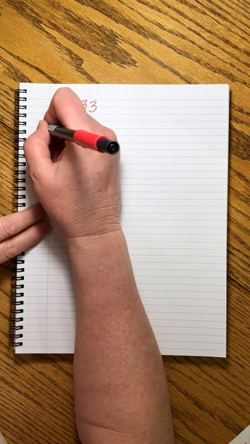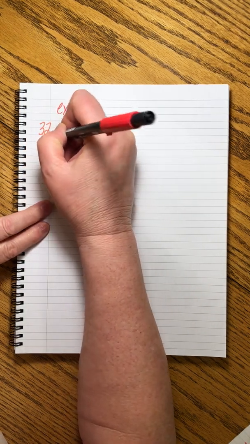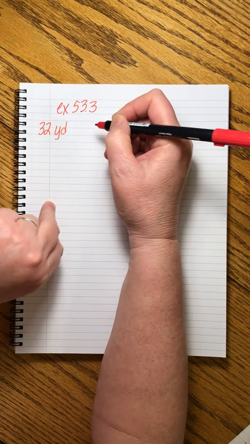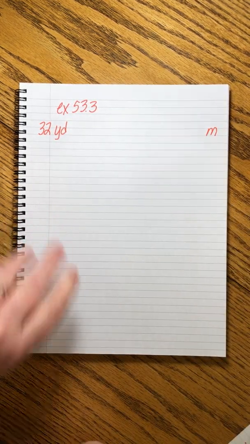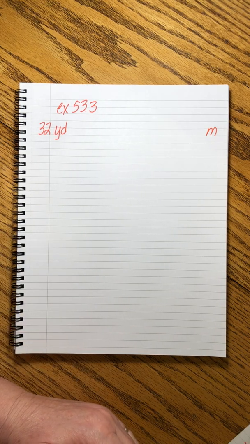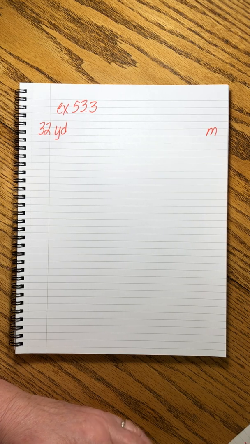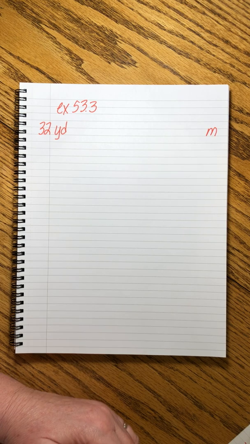We're going to use unit multipliers to convert 32 yards to meters. Okay. A yard and a meter is a lot the same. A yard is equal to 3 feet, right? And a meter is roughly similar, but again, we're changing from one system to the other, so we're just gonna have to do this little calculation, all right?